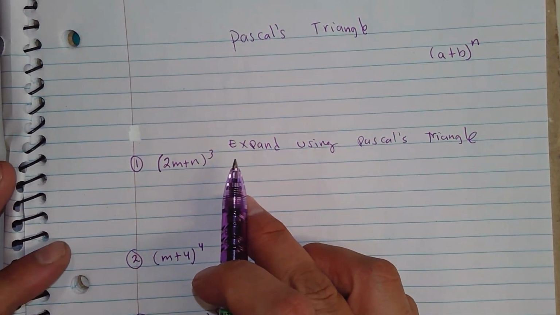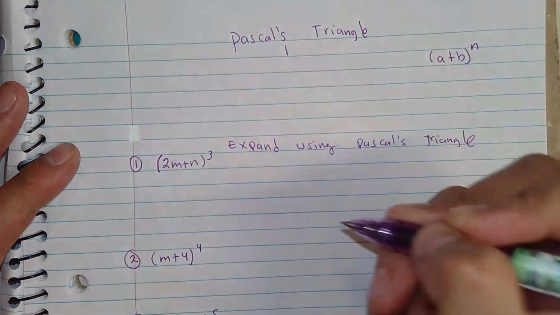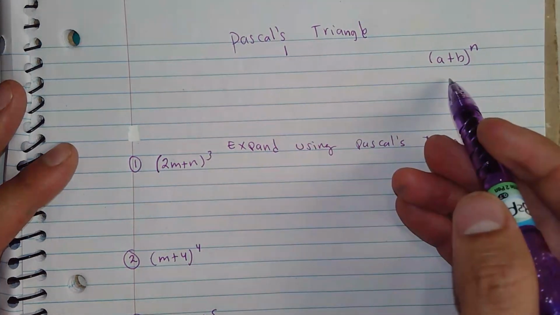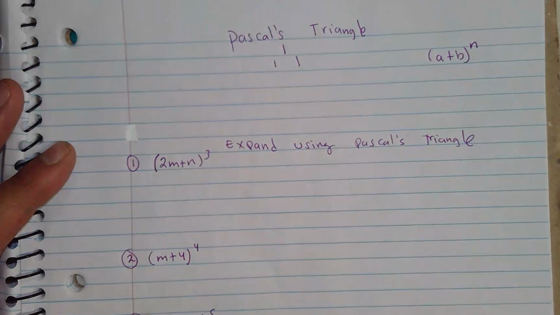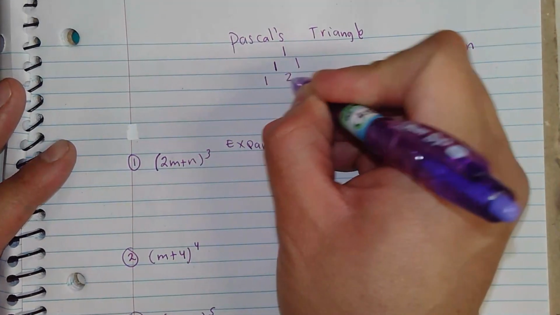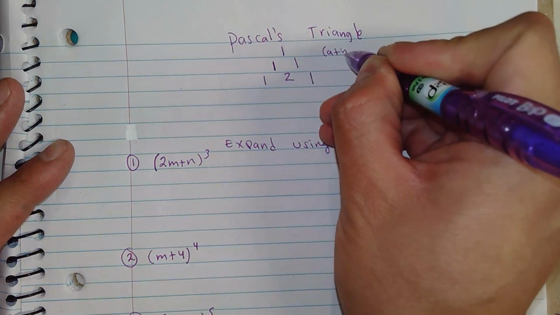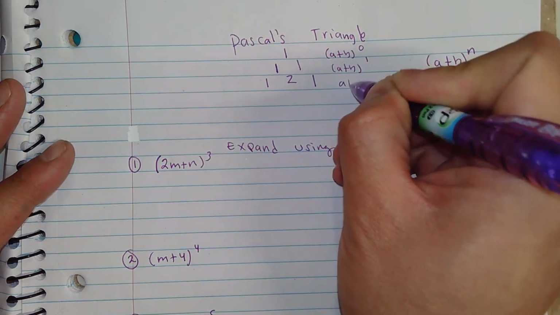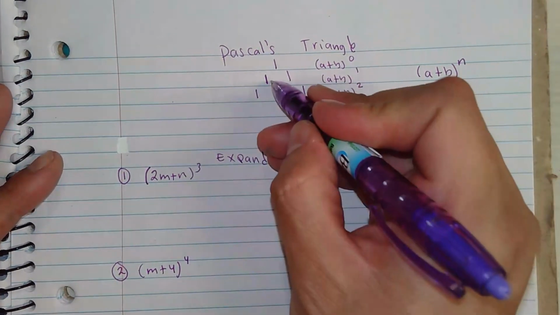Okay, in this video we're going to be learning about Pascal's triangle. Pascal is a famous mathematician who created the binomial expansion by doing this pattern. You start with one on the top, you put 1, 1 here, the next one is going to come here, 1, 2, 1. This is for (a+b) to the 0, (a+b) to the 1, (a+b) to the second, and the way you create the pattern is you just add them up.